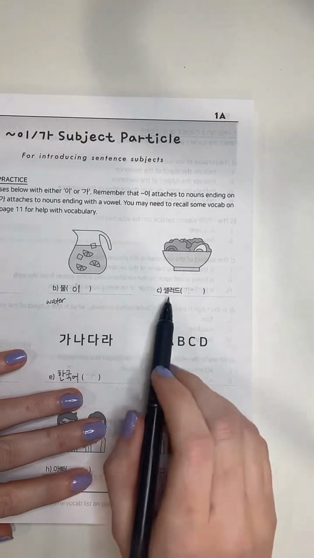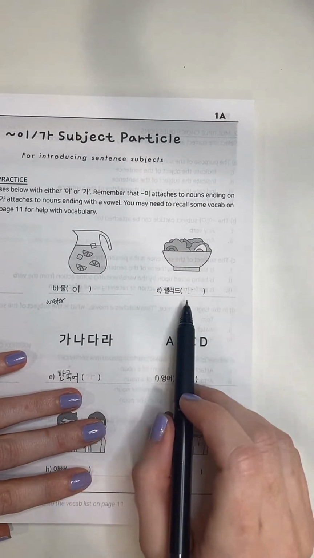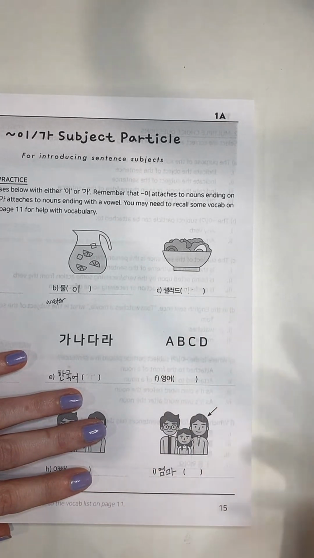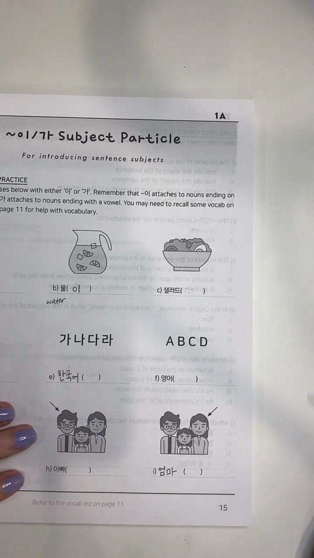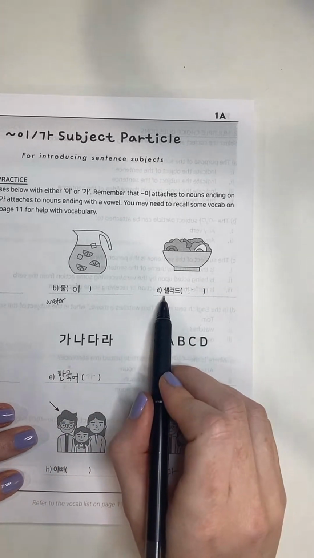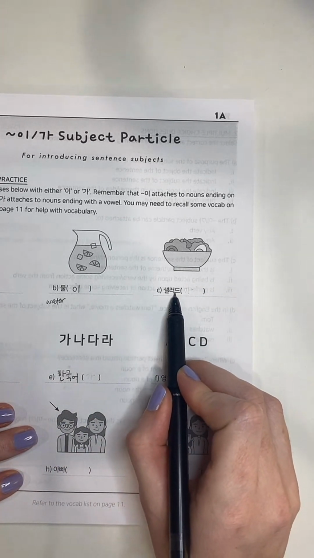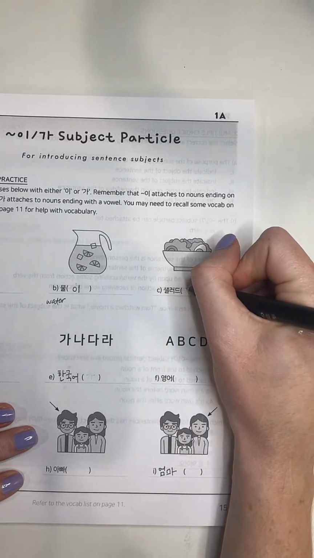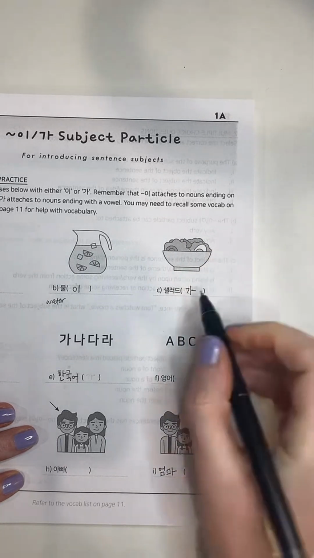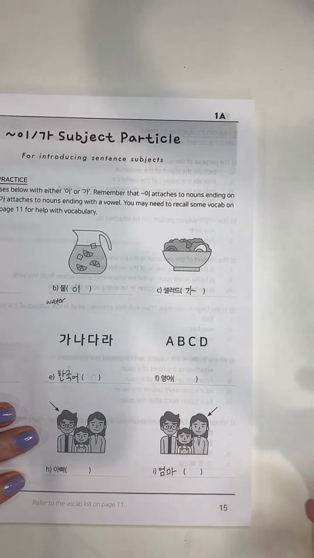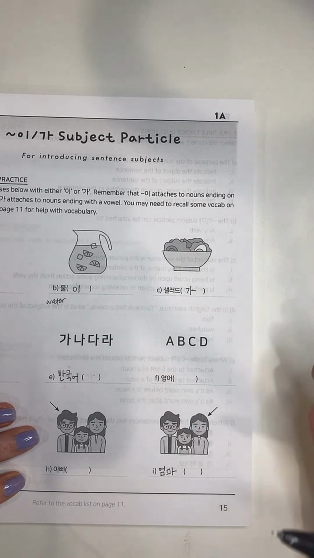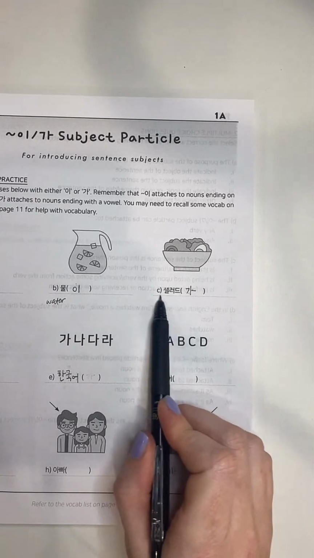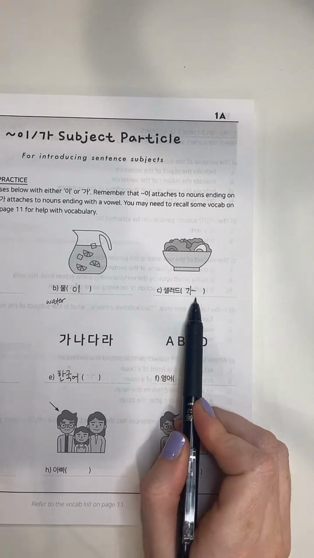Okay, next we have 샐러드. 샐러드 is actually the word for salad. It's kind of like an Englishified version of the word salad. And 샐러드, notice how it ends on this vowel. So we attach 가, because it ends on a vowel. Even though in English we would say salad, it ends on a consonant. In Korean, the word is 샐러드. It ends on a vowel, so we attach 가.